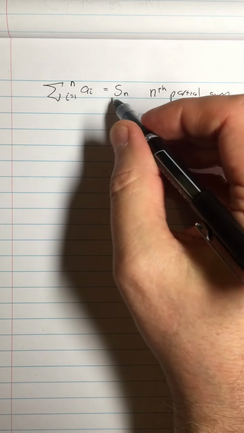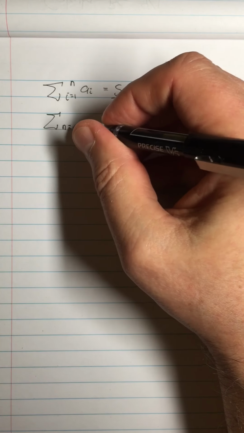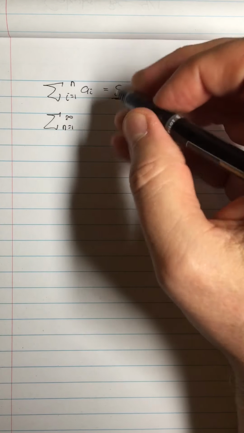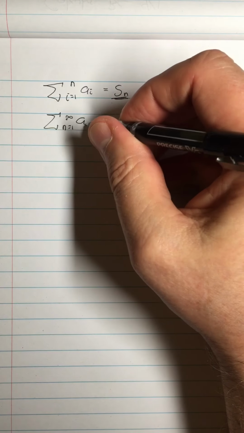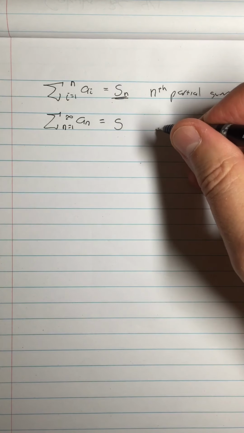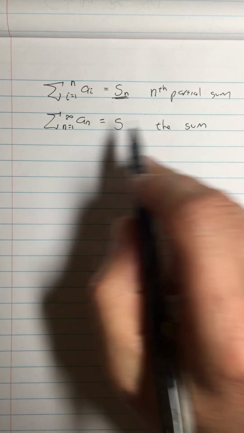All right, and this is the shorthand we're going to use for that. And then with the other thing we're interested in, the sum from n equals 1 to infinity, we could use i here as well, but the only reason I used i there is because I was using n up there, and now we don't have n up there, so we use whatever letter we want. And we're going to call this just s, the sum, all right? So if we sum up everything in a series, we call it the sum.